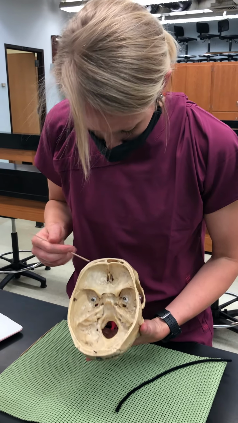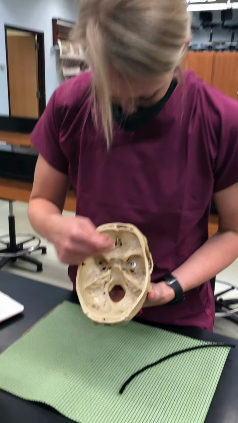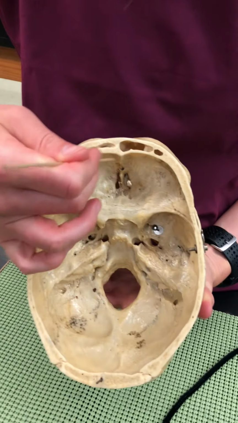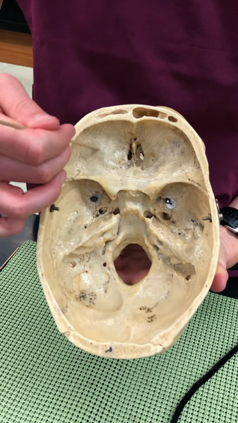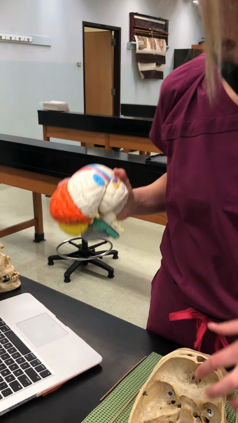So if you remember at the beginning of the video, I made a comment that the ethmoid bone pops up in between the middle of the frontal bone. So this here, this ledge, this is my frontal bone. This is kind of where the frontal lobe of the brain will sit, create sort of a shelf.